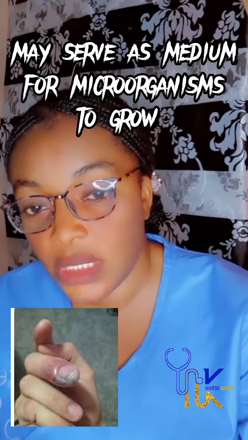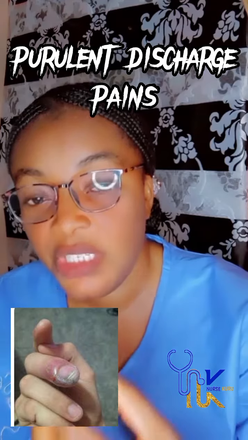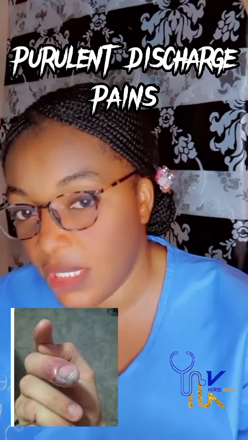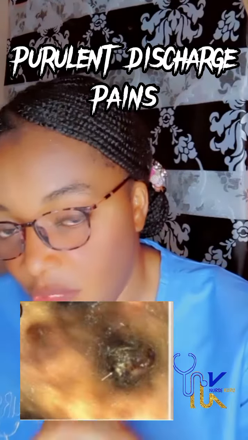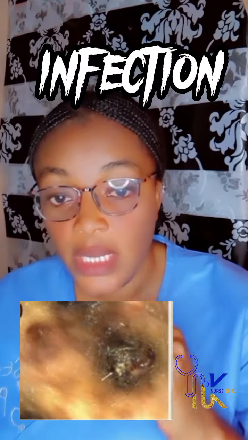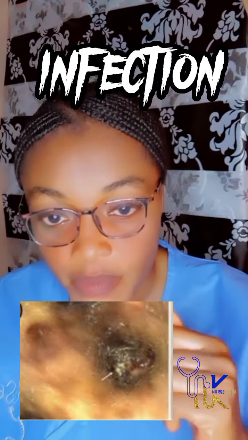You see pus and discharge. The wound will be discharging no matter how they dress it, and will keep discharging until that foreign body is removed. It will not stop. Now, the next point is infection.